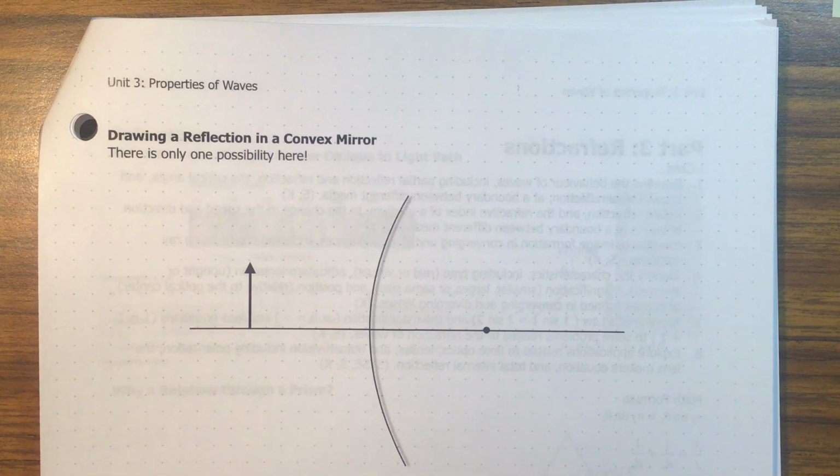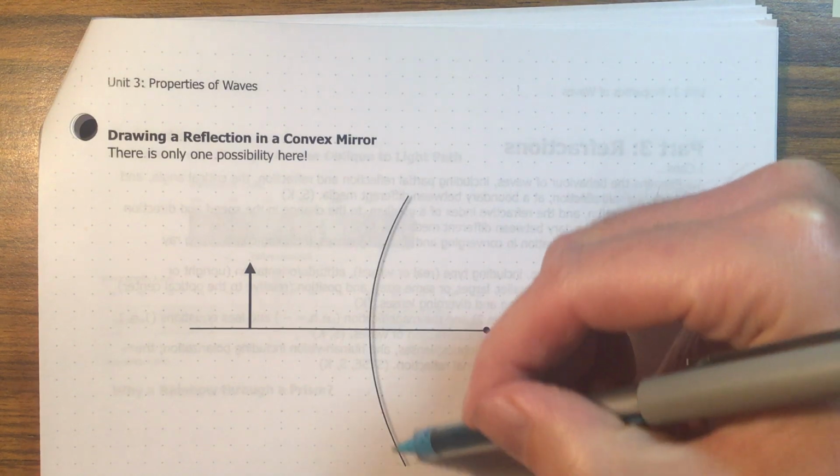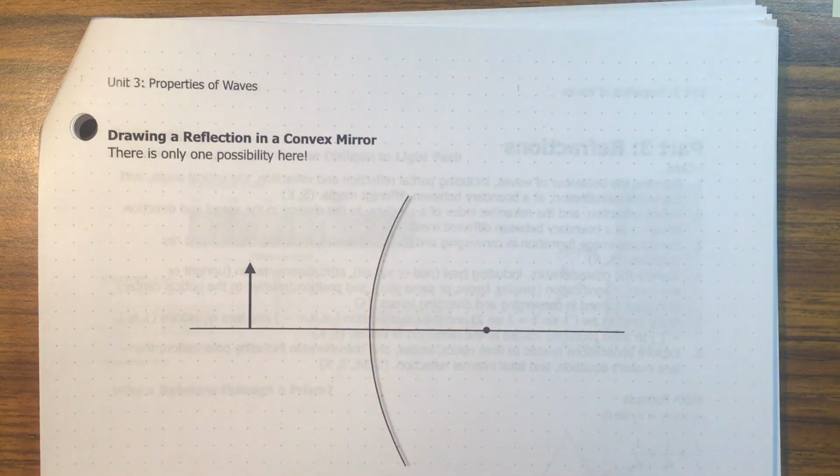All right, let's talk about drawing a reflection in a convex mirror. So our mirror is sticking out. This is like a mirror in a convenience store up on the wall where everything appears tiny and kind of distorted, but you can see the whole place at once.